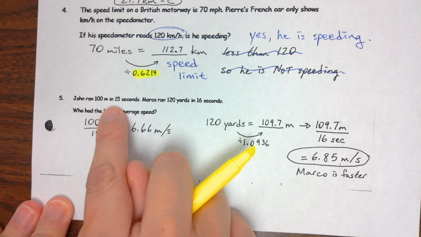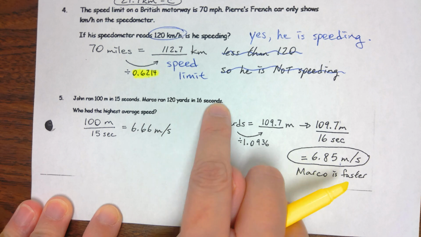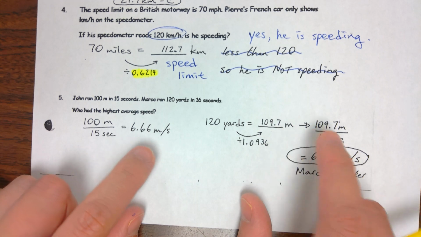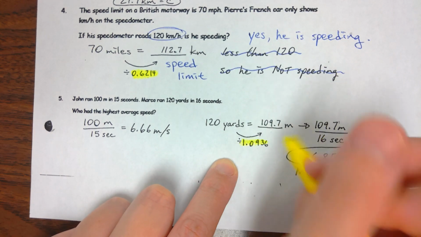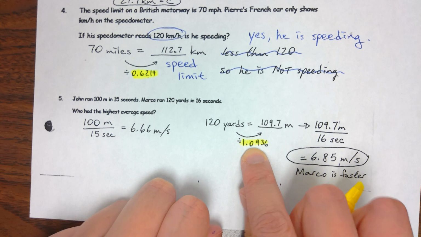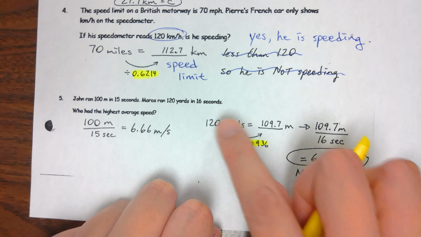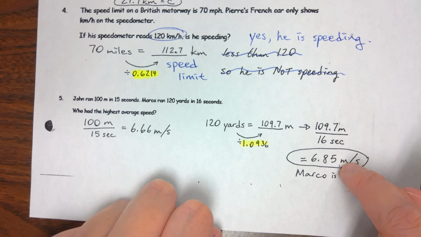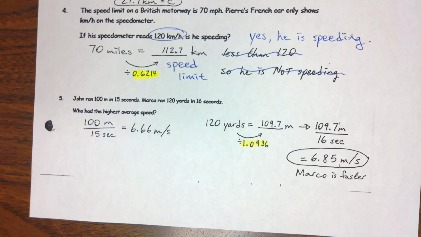So John ran 100 meters in 15 seconds. Marco ran 120 yards in 16 seconds. So in order to compare, I have to change them to the same unit. It doesn't matter which one you change to which, but they have to be the same unit. So again, I will give you this decimal, but you need to know, going from imperial to metric, I'm dividing. So when I convert it, that's 109.7 meters divided by 16 seconds. I get that speed. Now they're the same unit. I can compare, and Marco is faster.